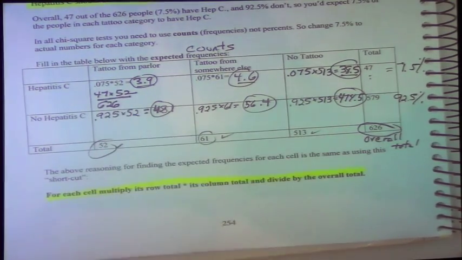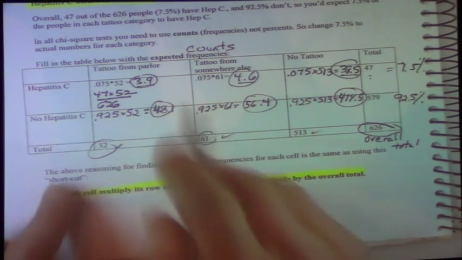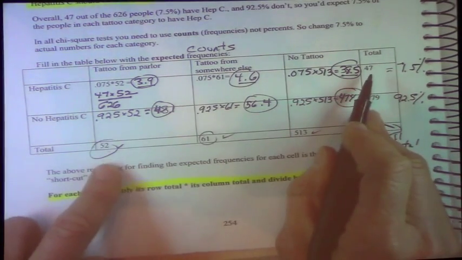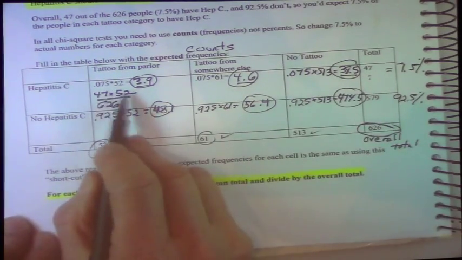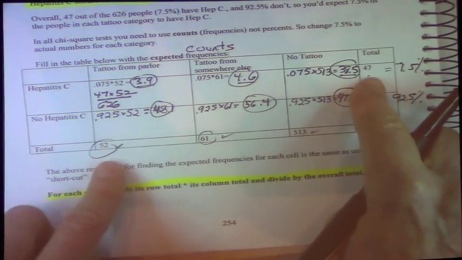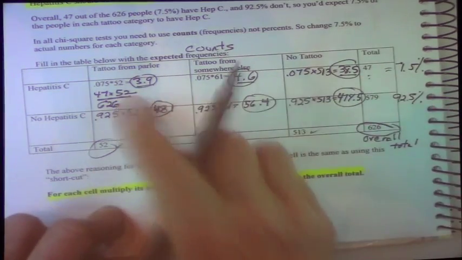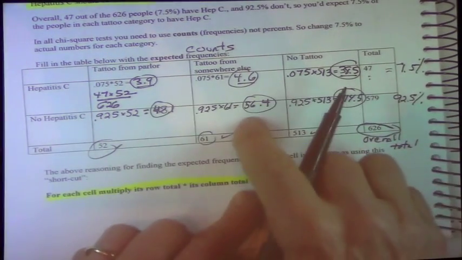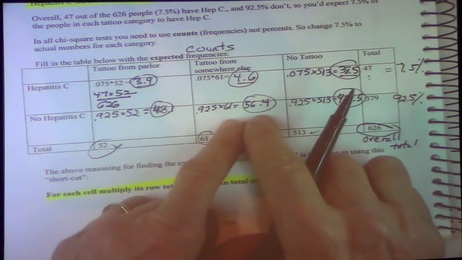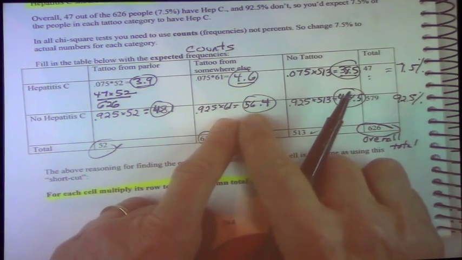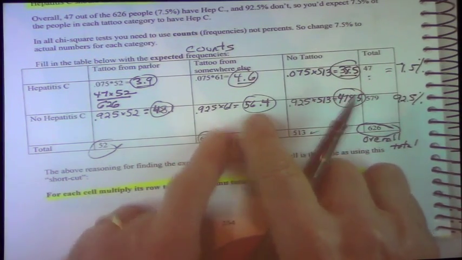All right? So you're really doing exactly the same thing. All right, and it doesn't really matter if you put the 52, if you just multiply these two in any order by the overall total. So let's just take a random one like right here, so you just get practice with it. What are you going to do? You're going to go to where?